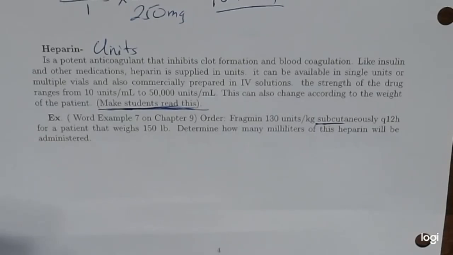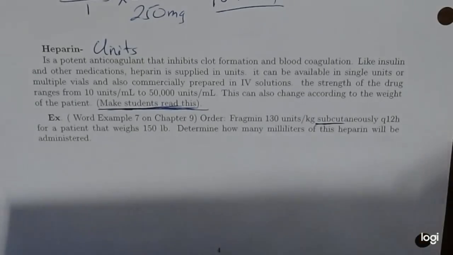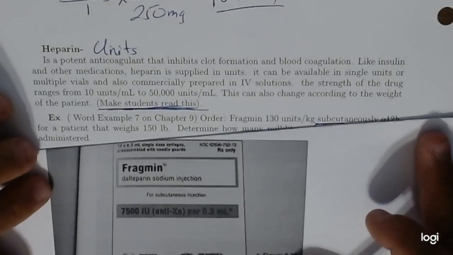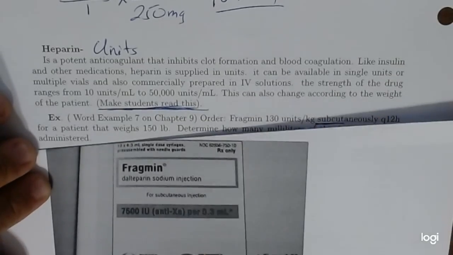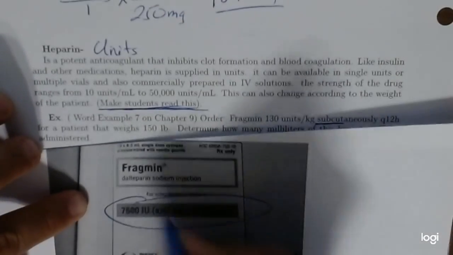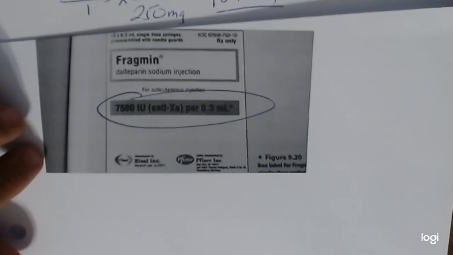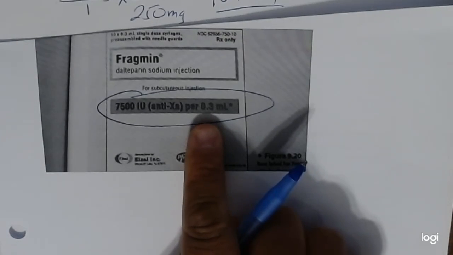Determine how many milliliters of this heparin you would administer. All right, so let me just put the label here. Now, according to our portion, our strength is right smack in the middle. 7,500 units per 0.3 milliliters. So there we go.